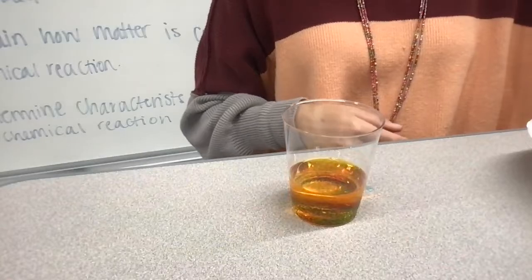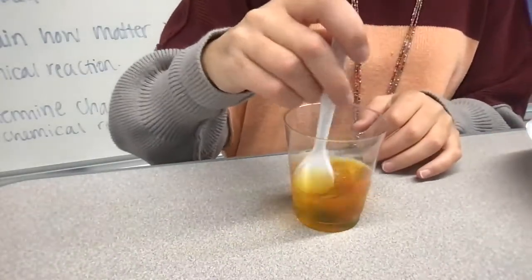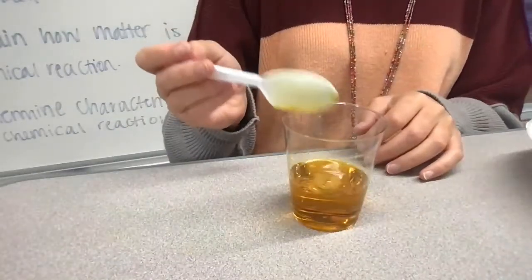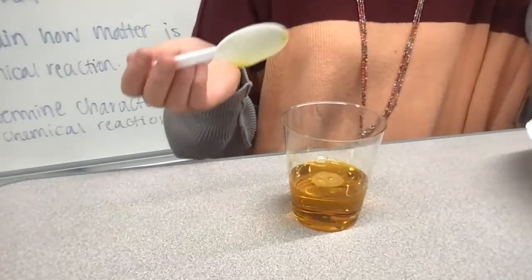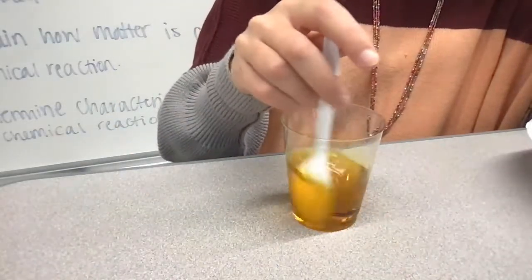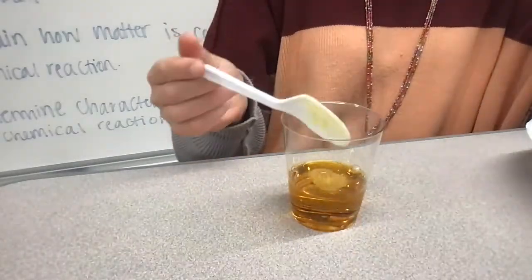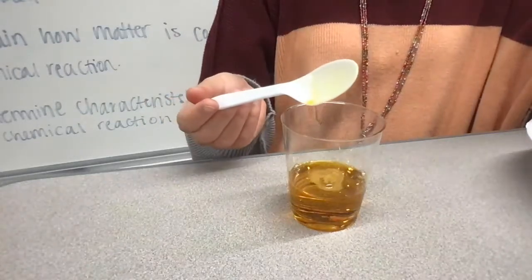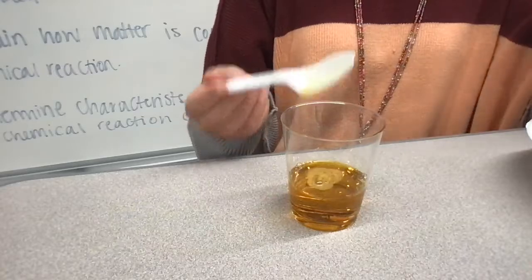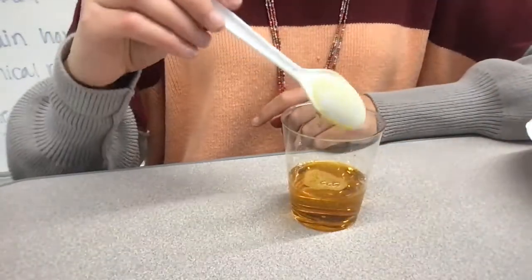So this is the first observation that you're gonna make on your lab document. So I'm gonna mix this together. Okay, and I want you guys to kind of observe what you see. All right, so obviously we should see some bubbles. So bubbles let us know that a chemical reaction is happening, right? Because gas is being released. That's one of the characteristics of a chemical reaction.